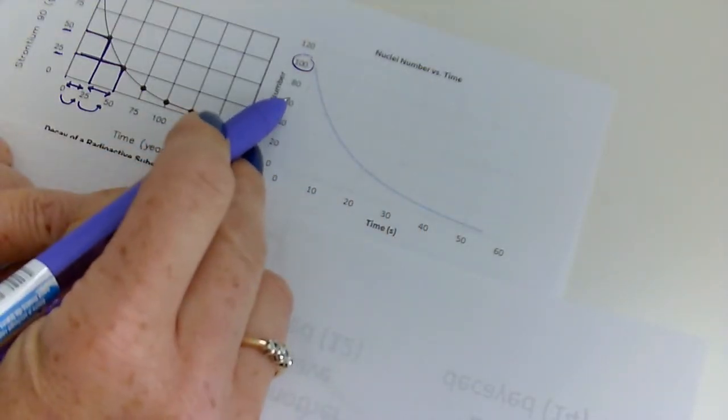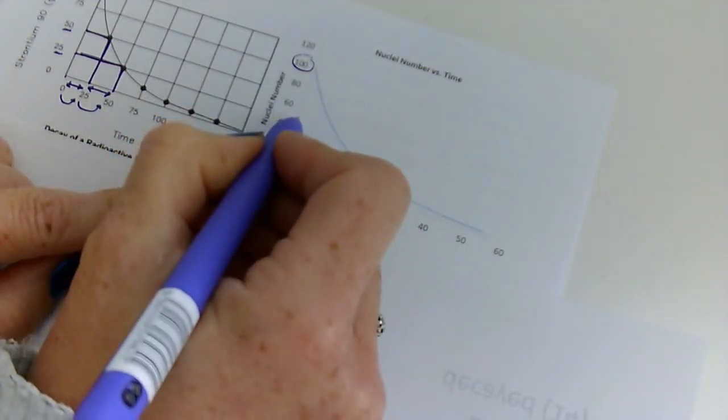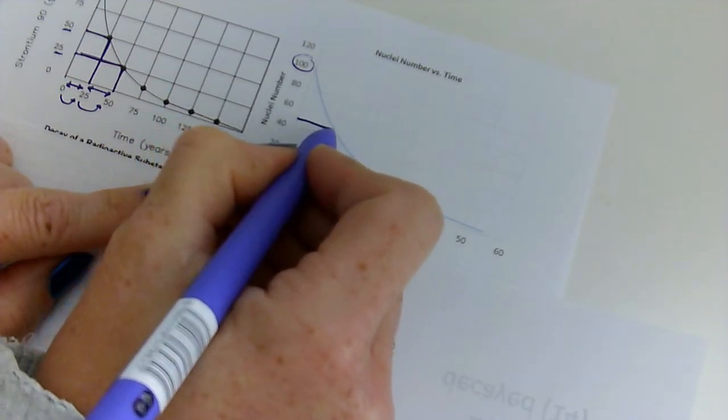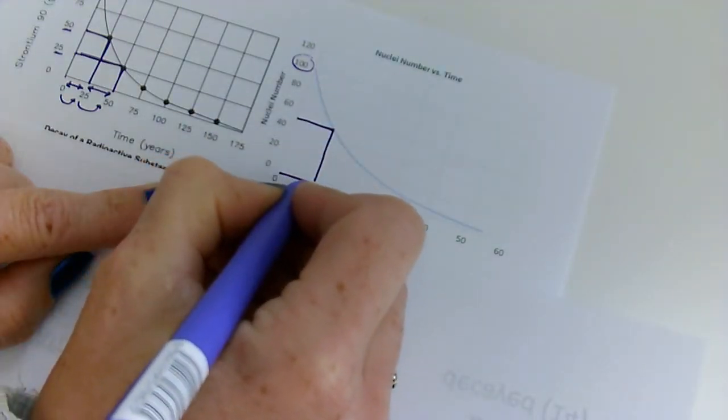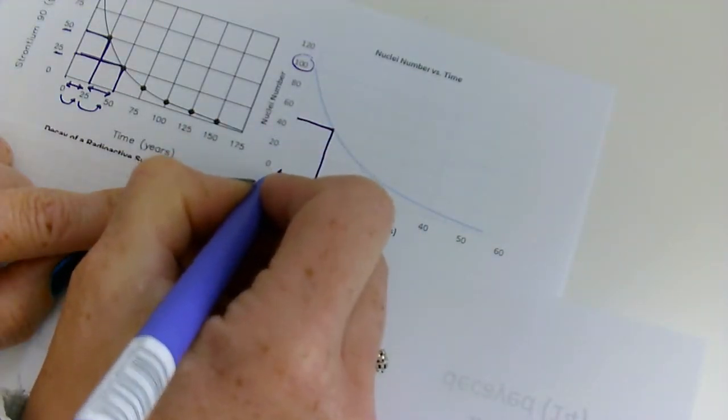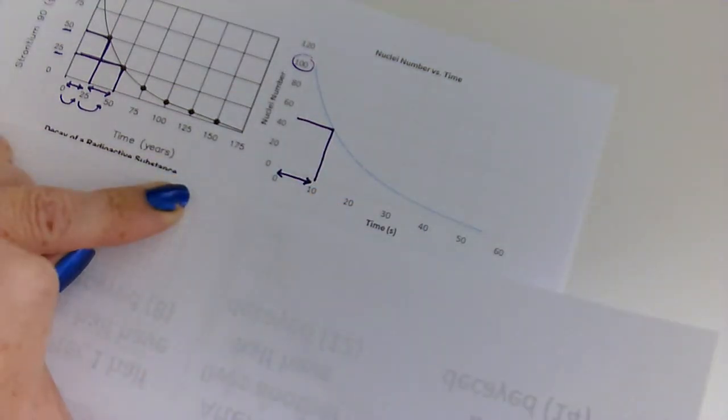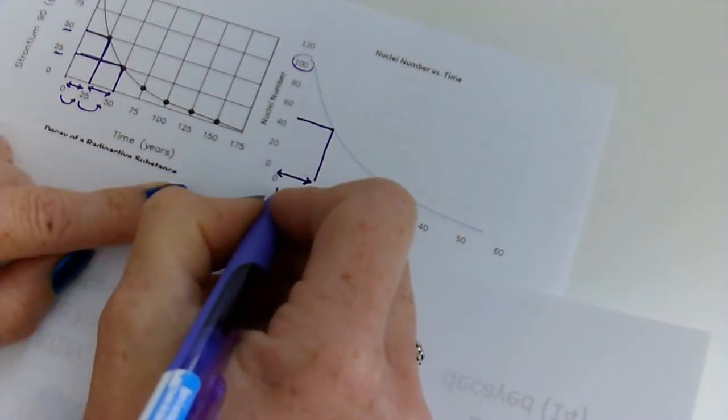I've got 40 and I've got 60, so 50 is going to be halfway in between. Then I'm going to go down, and I can see that from 100 to 50 has taken 10 years. So that's taken, not 10 years, 10 seconds, sorry.